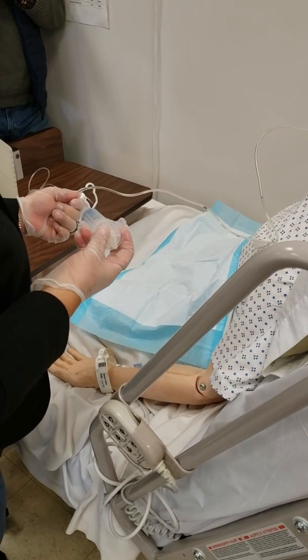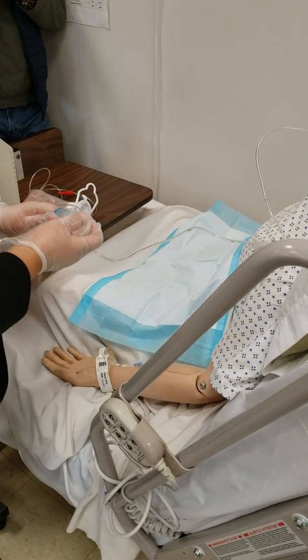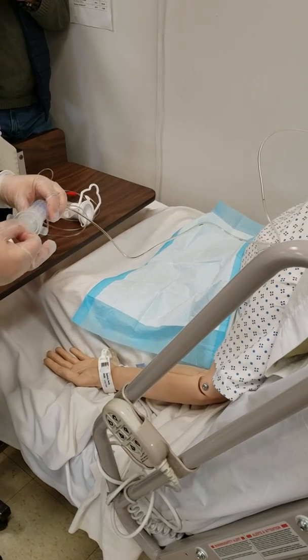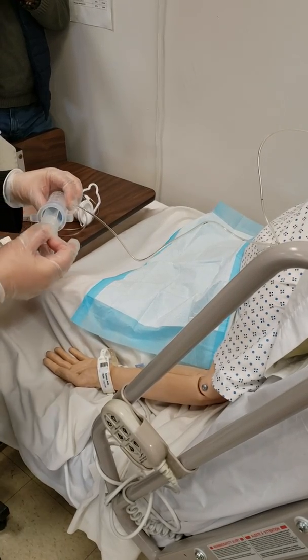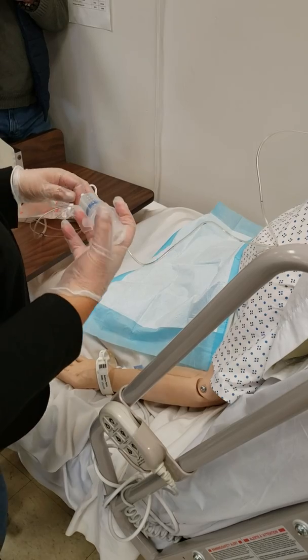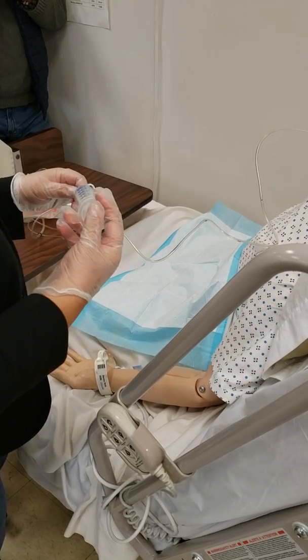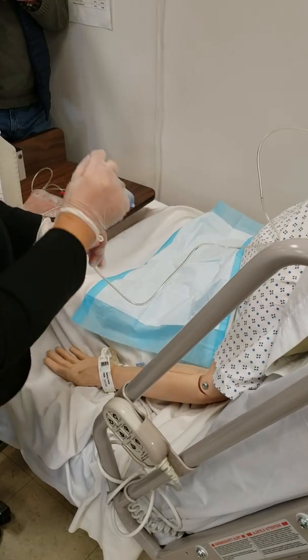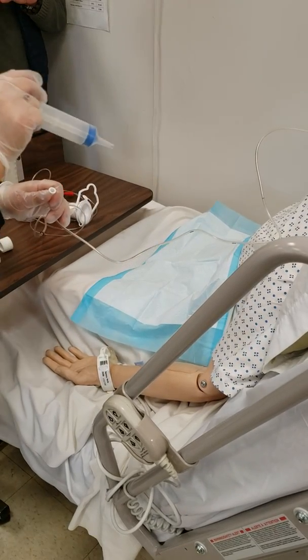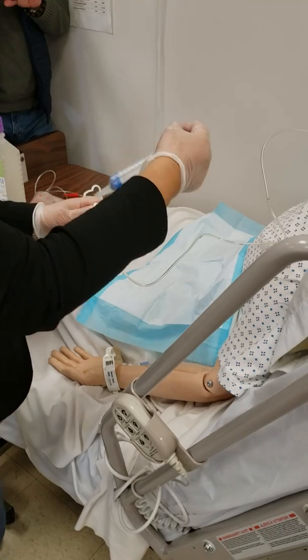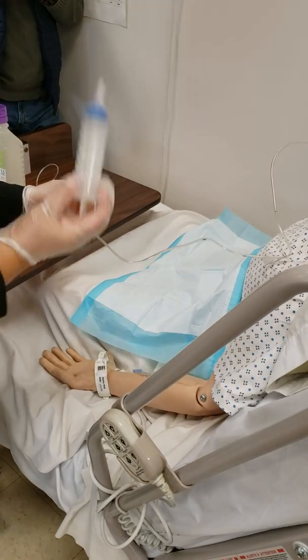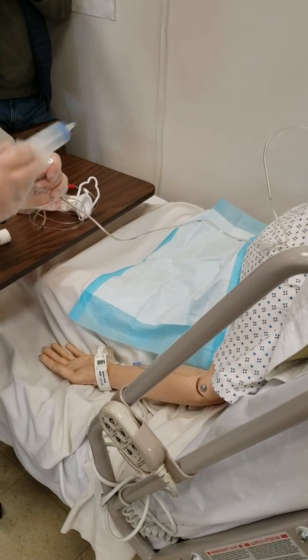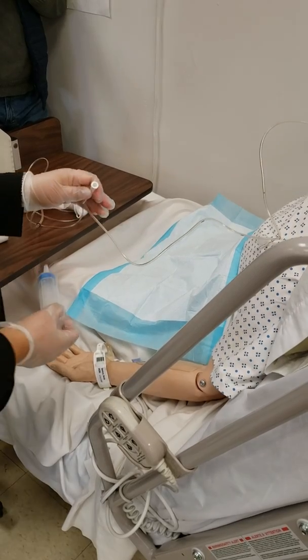So if everything is fine, you tell the teacher, I aspirated, it's only 60 or 50, and that's fine. I will push it back a little bit and get a little bit over here and check the pH. And it's normal, it's acidic, so the tube is in the right place.